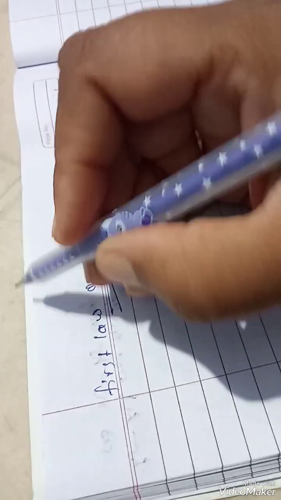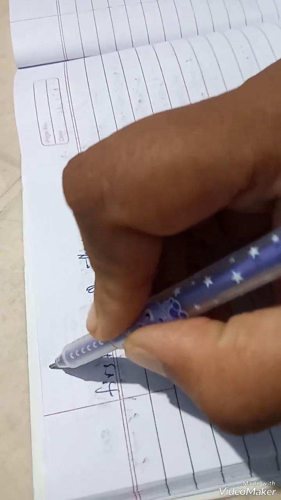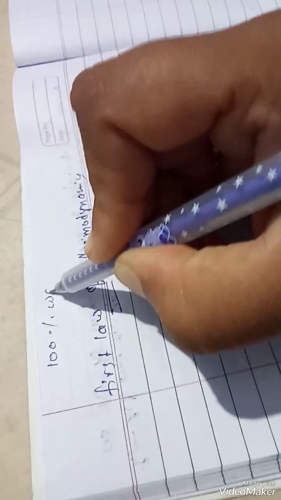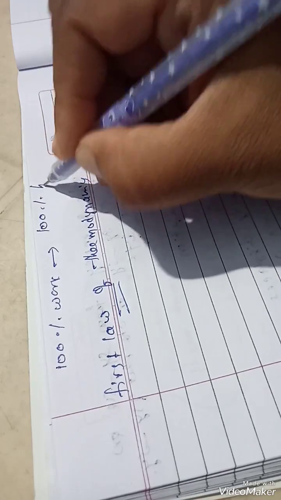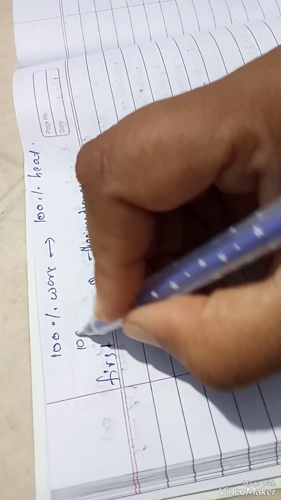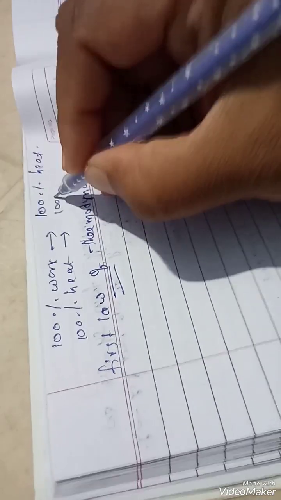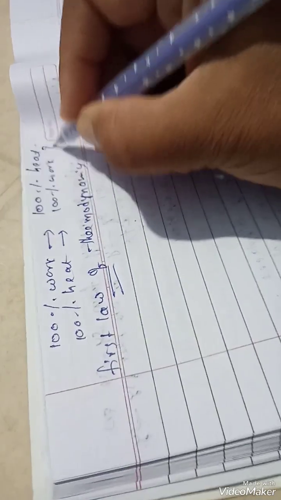Actually, the first law, second law say that now if we supply, 100% work is converted into 100% heat. The question is whether 100% heat converts into 100% work or not.